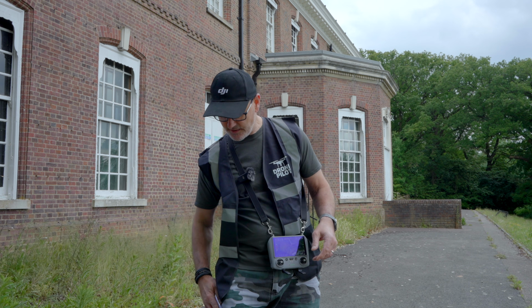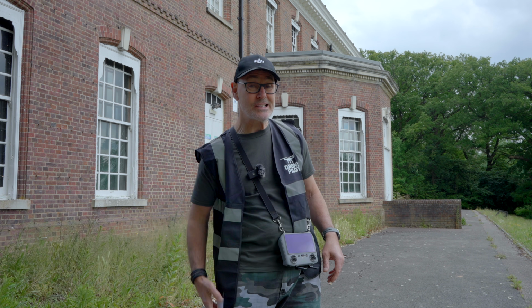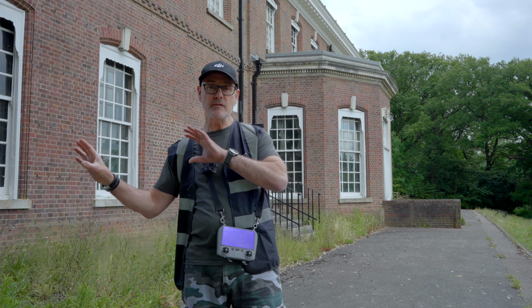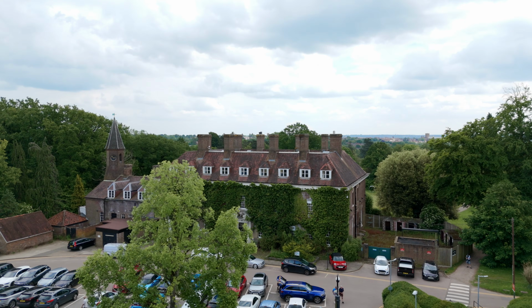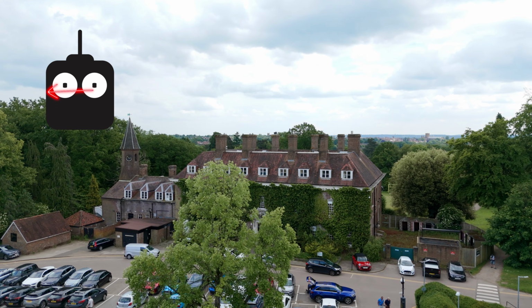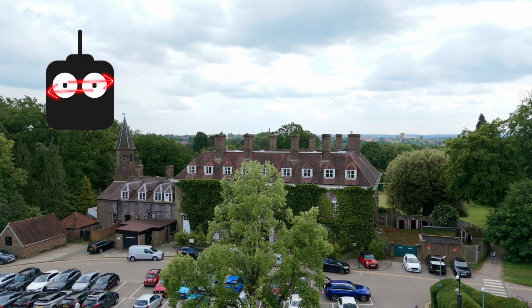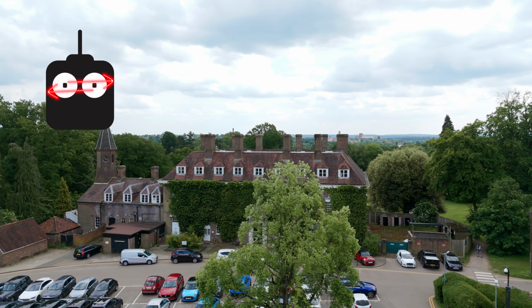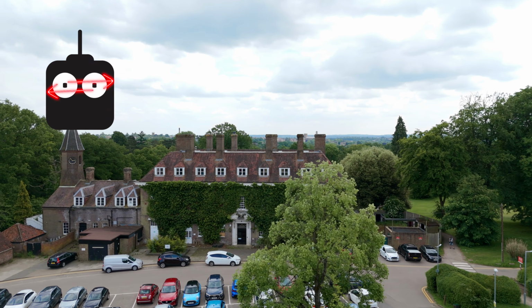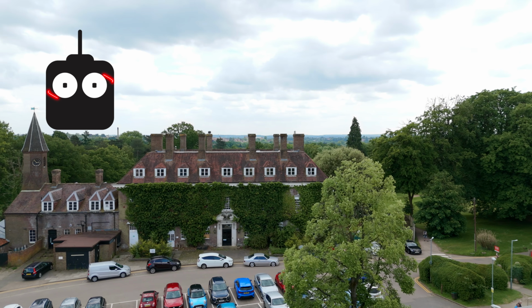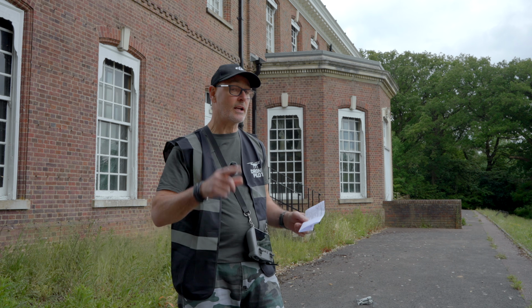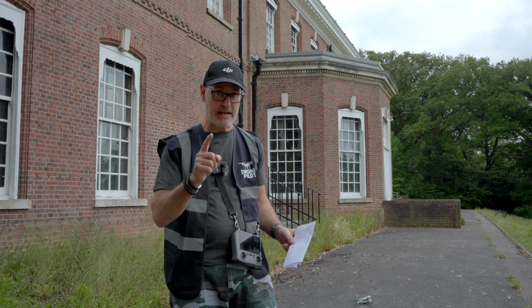So I'm just going to go to the other side of the building where there's a tree, and we're just going to move with the tree in between the drone and the building. Now I can just do this running parallel across, or I can put a slight turn on it. So we're already on shot 7 and I've only just had to change the battery.